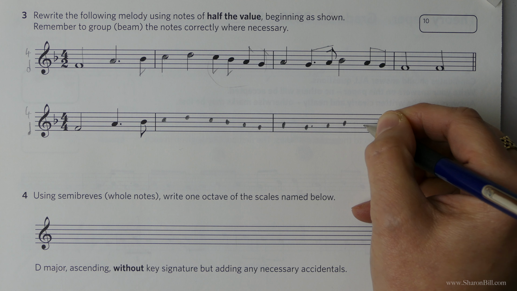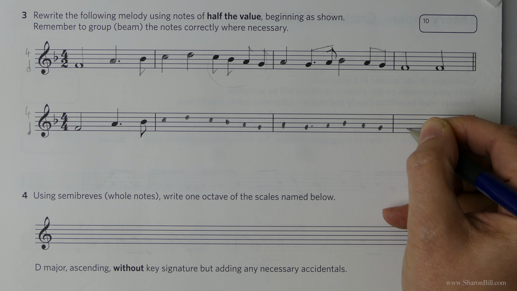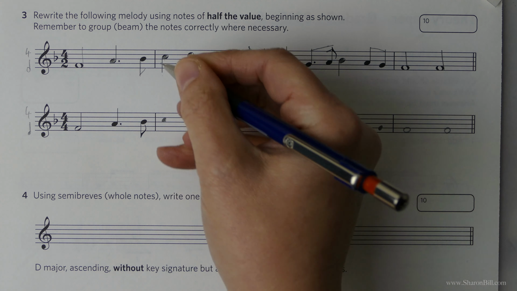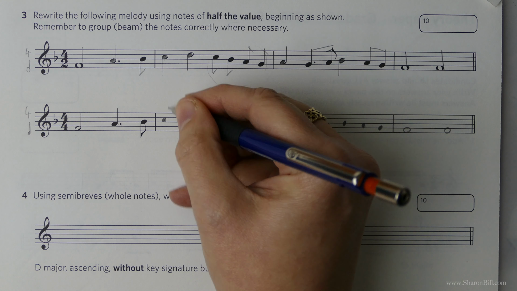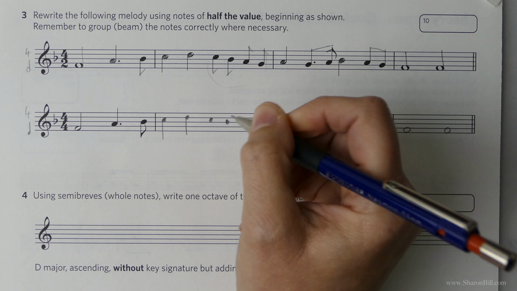Nice bit of therapeutic colouring and of blobs going on here. And then we don't colour these in, but they will have a stem. So then, let's start thinking about the stems. So these will need stems to make them crotchets or quarter notes.